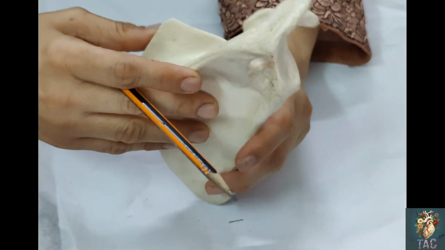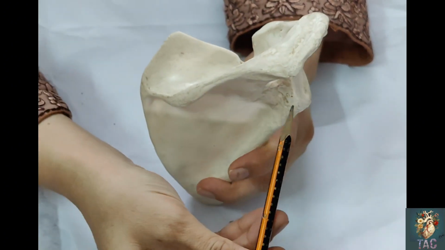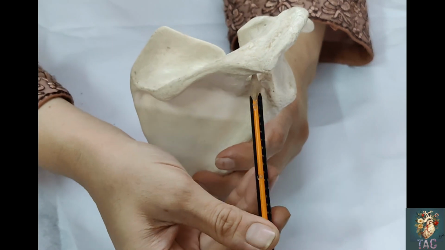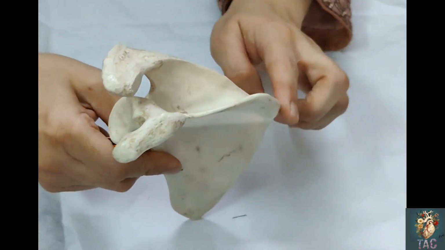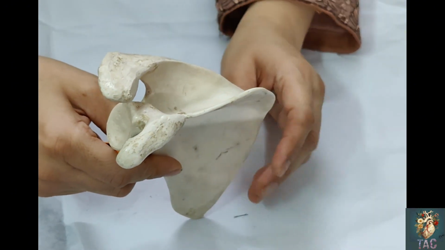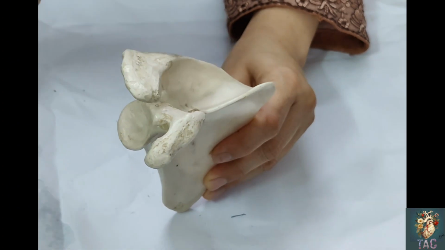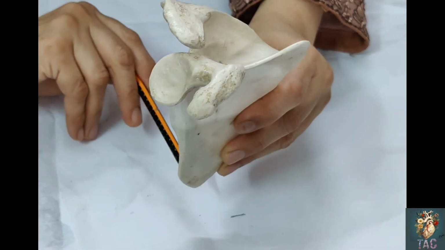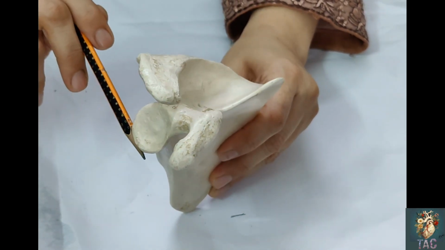These two fossae on the posterior aspect, the supraspinatus and infraspinatus fossa, are connected to each other through the spinoglenoid notch. Then the medial border and the lateral border of the scapula. Now we will discuss the angles of the scapula. This is the superior angle, this one is the inferior angle, and this is the lateral angle of the scapula.